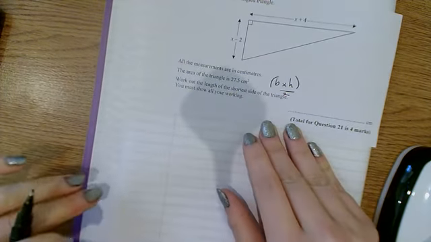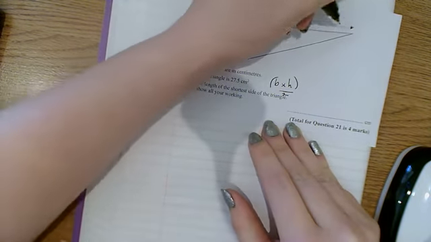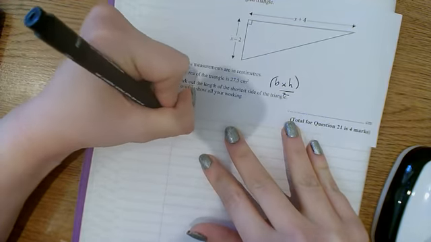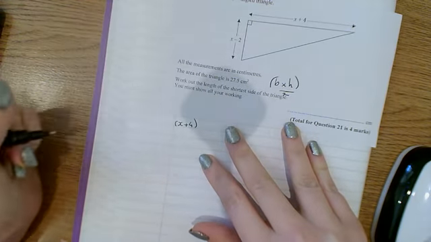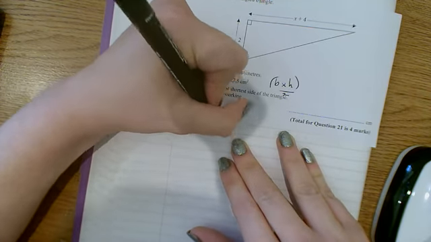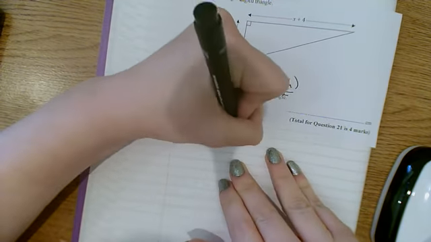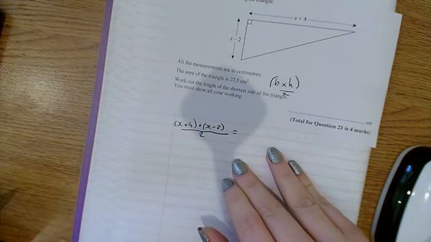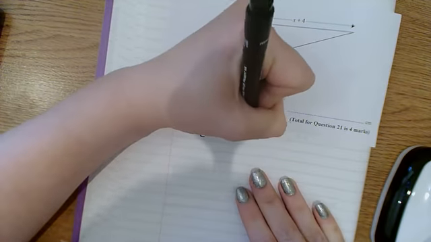So let's apply that to this question here. Let's say the base of my triangle is x plus 4. Then the height of my triangle is x minus 2, divided by 2. And that gives me the area. And so the area is 27.5.